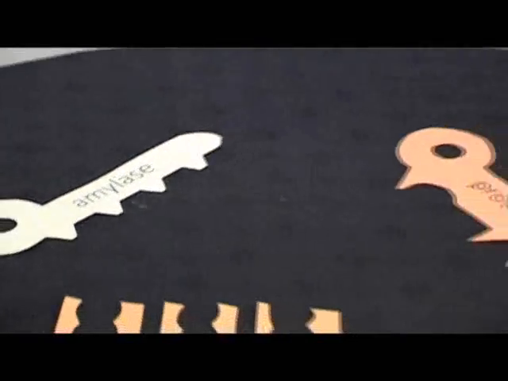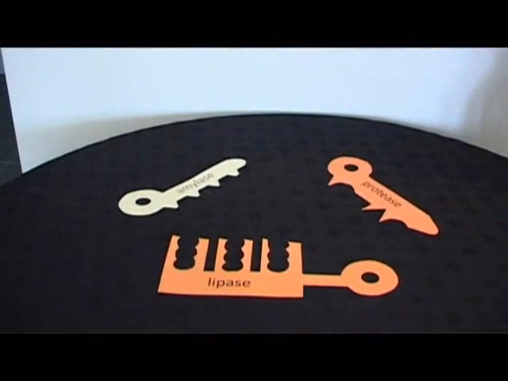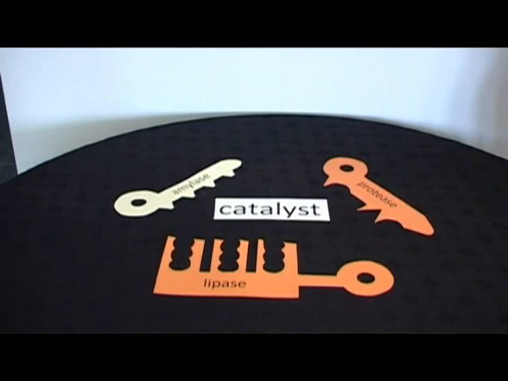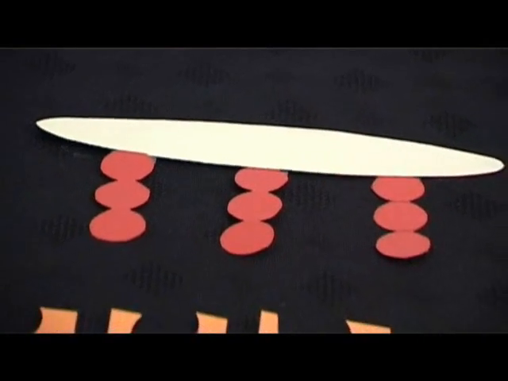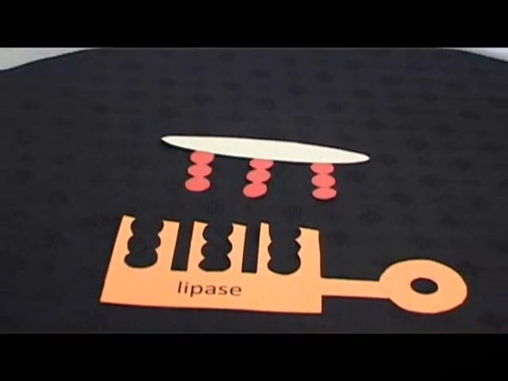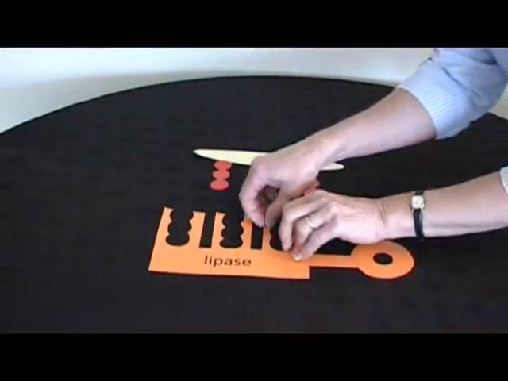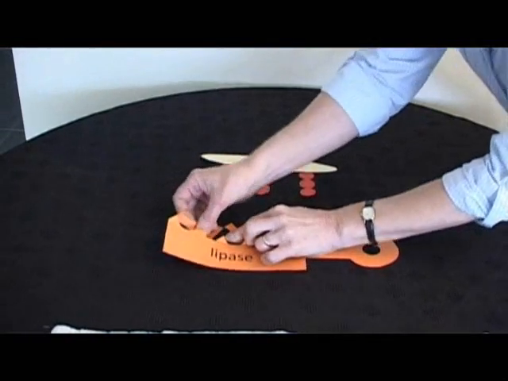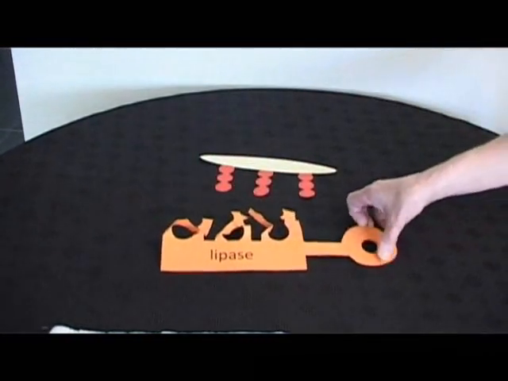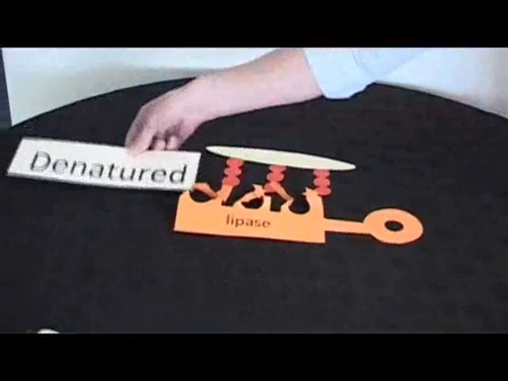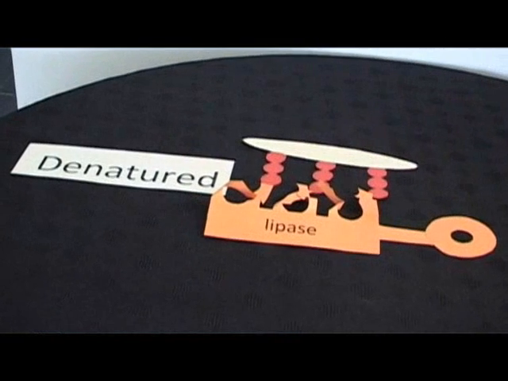In summary, enzymes catalyse, they are catalysts, they speed up reactions, like digestion. They work best at body temperature, that's 37 degrees centigrade in man. If they overheat, their shape changes so that they no longer fit the substrate. We say they are denatured.